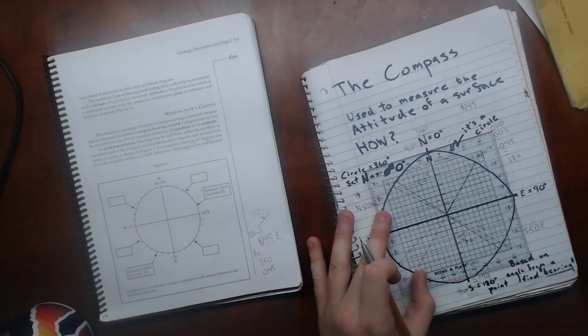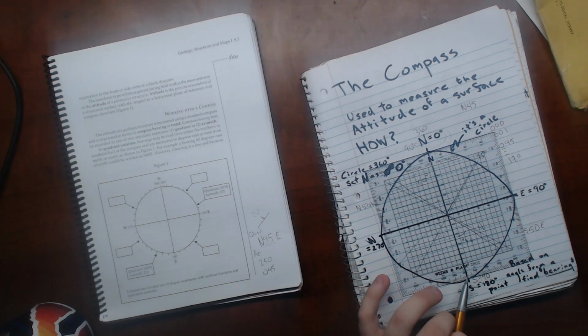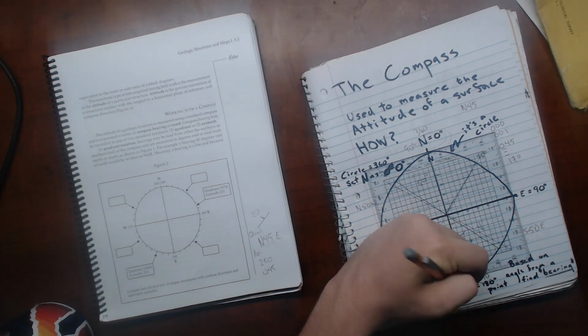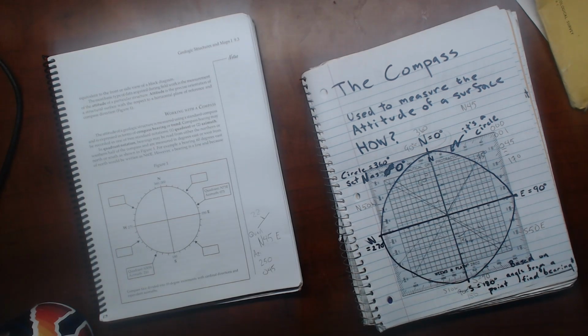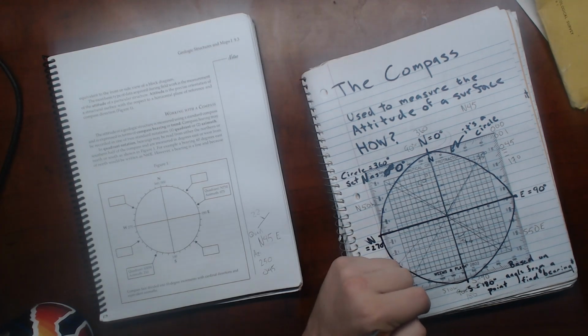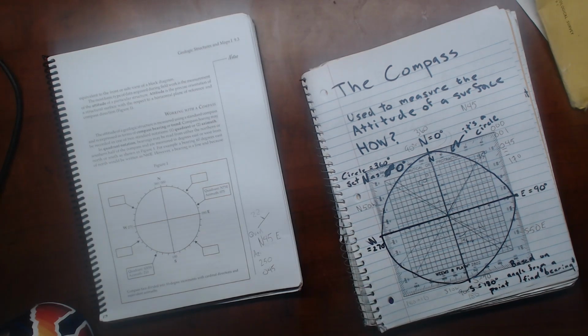If you have, let's say, south 10 west. All right. Well, we know south is 180. We know it's going to be adding, so we just take 180 plus 10.